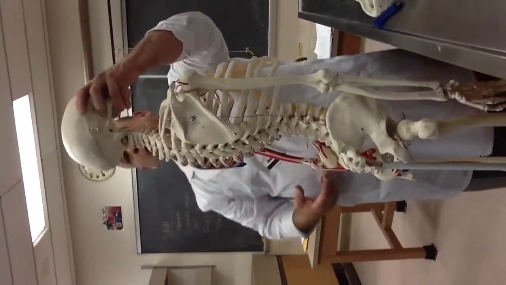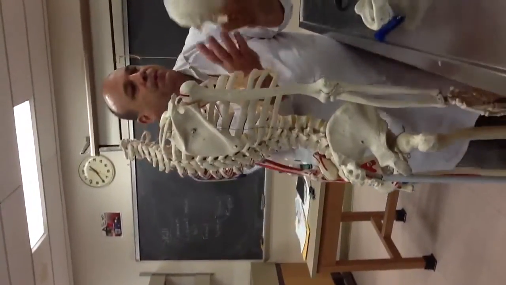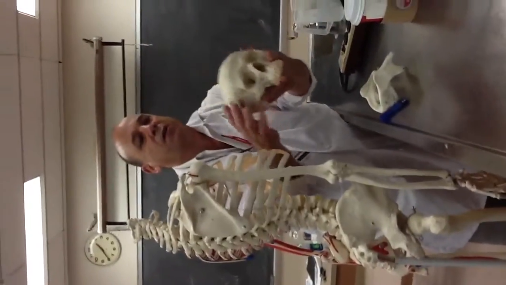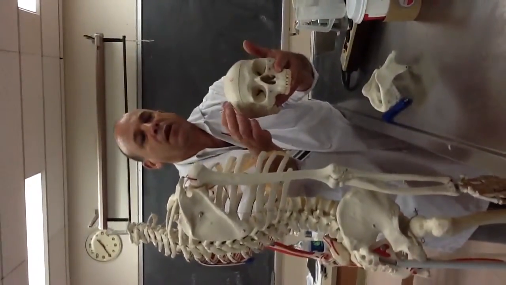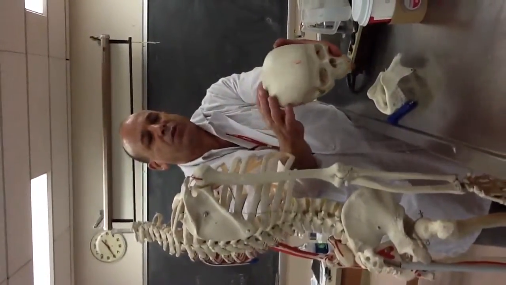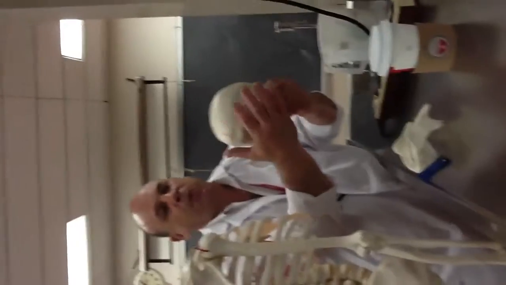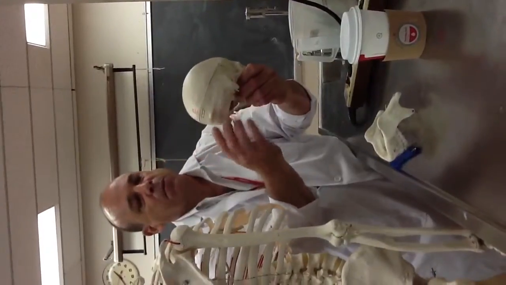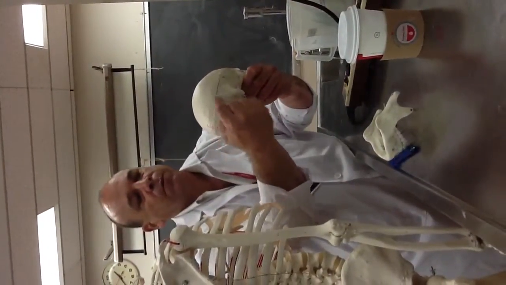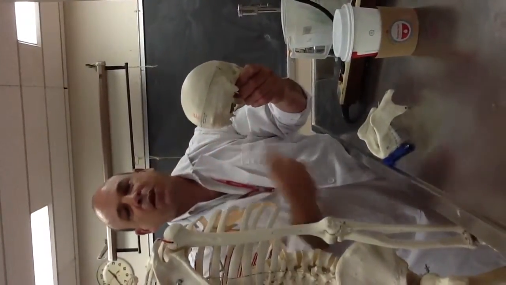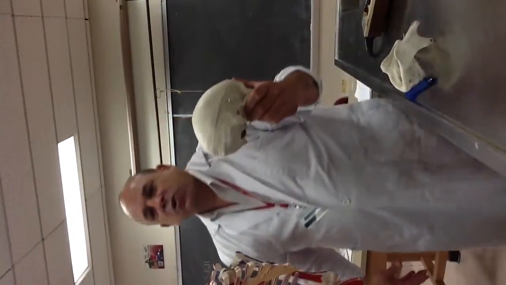Simple, right? So here's the skull, and we're looking at it from the back now. So we saw from the front, the frontal bone, the coronal suture, sagittal suture, two parietal bones. On the back, we have the occipital bone. And the occipital bone has the lambdoid suture, which sometimes has little tiny bones in it called sutural bones.